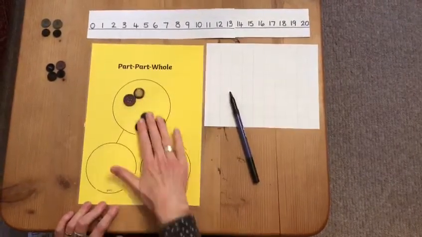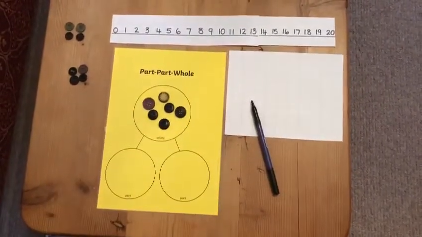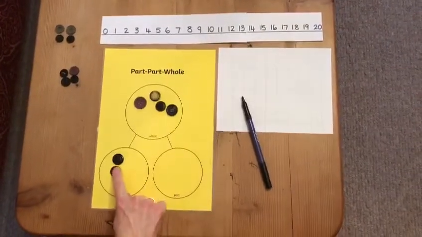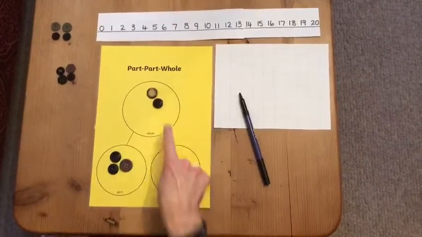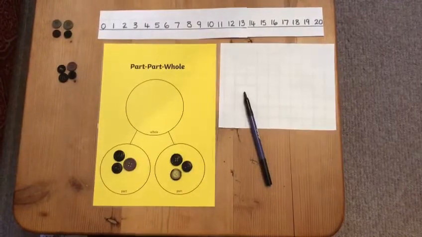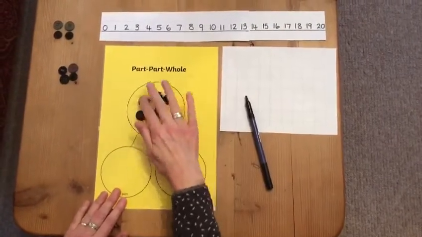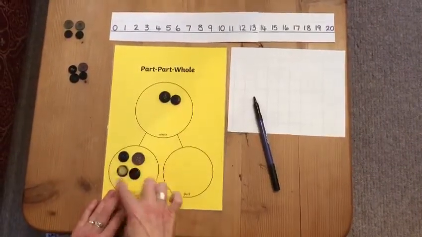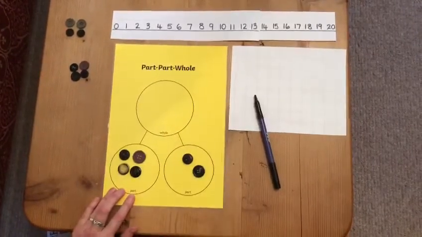Can you think of a different way that we could group our buttons? Yeah, we could put 1, 2, 3 into this part, and 1, 2, 3 into the other part. We could do 1, 2, 3, 4 in this part, and 1, 2 into the other part.